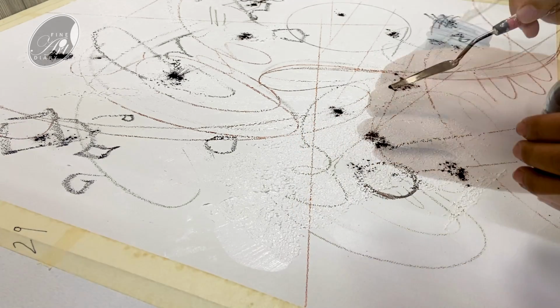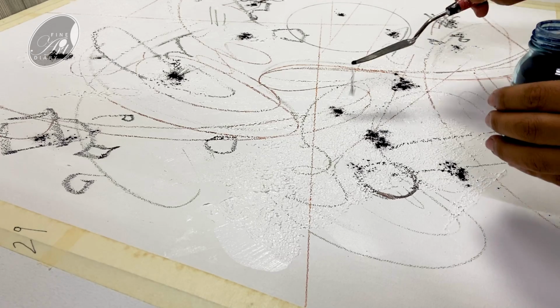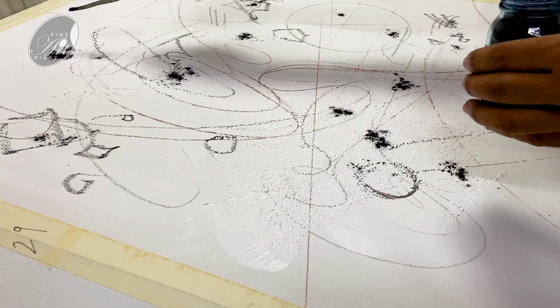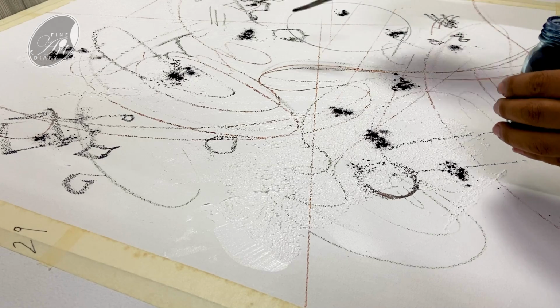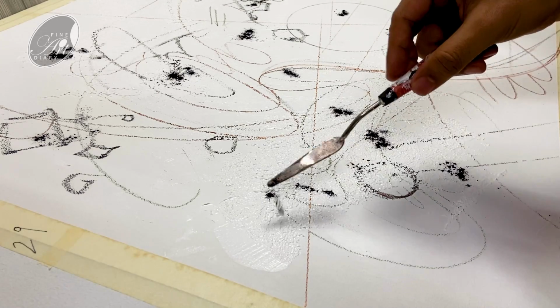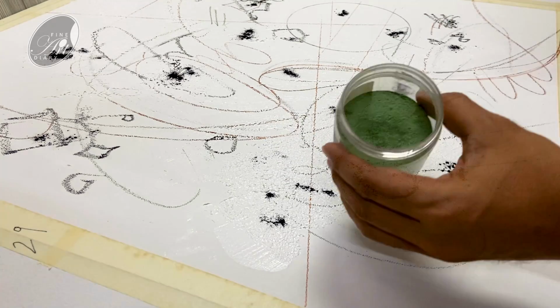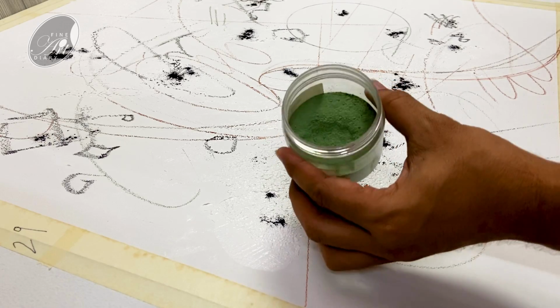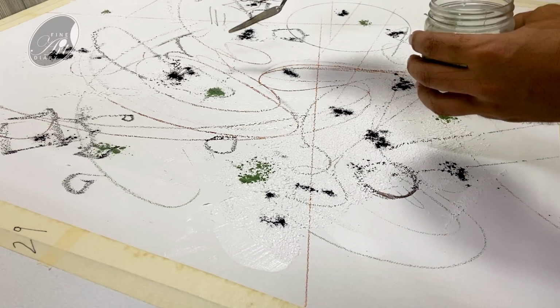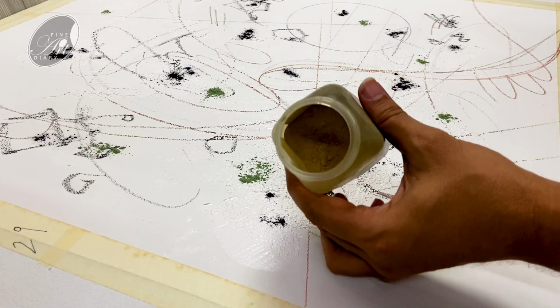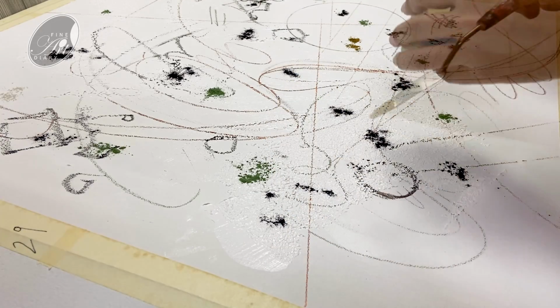Before starting this painting, one thing was in my mind, that the output will be a desaturated cool grey kind of color, and keeping that in mind I am choosing my pigments. Now let's add green earth to it. My next pigment is Savannah Ochre.